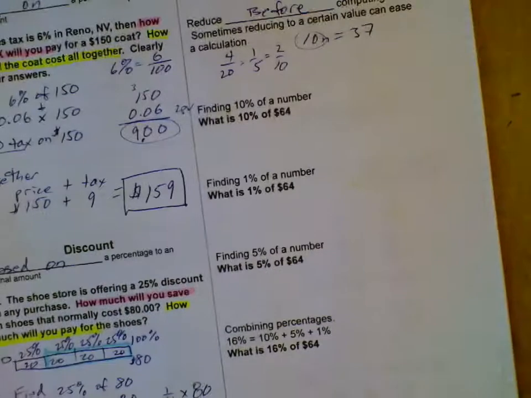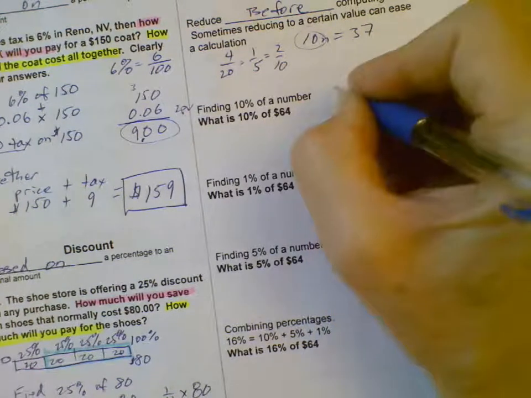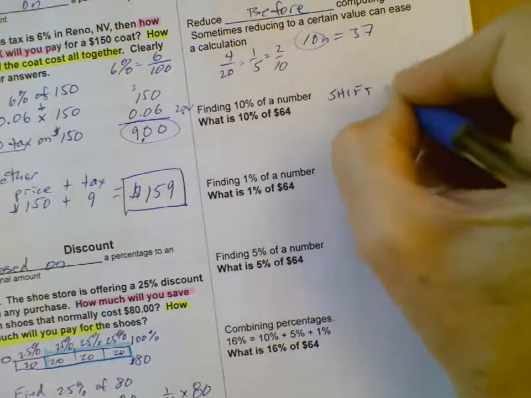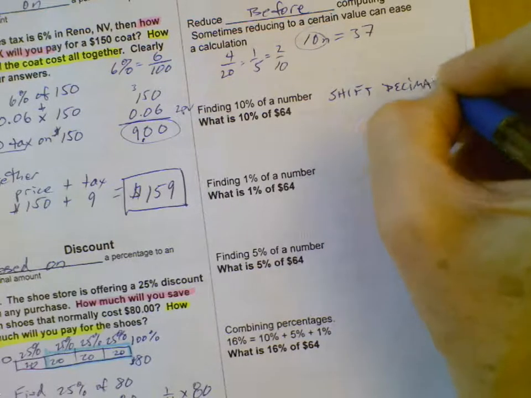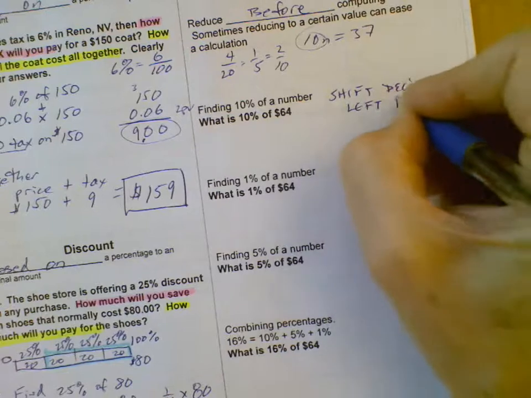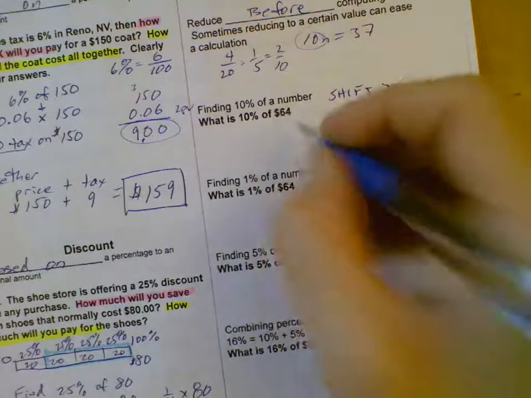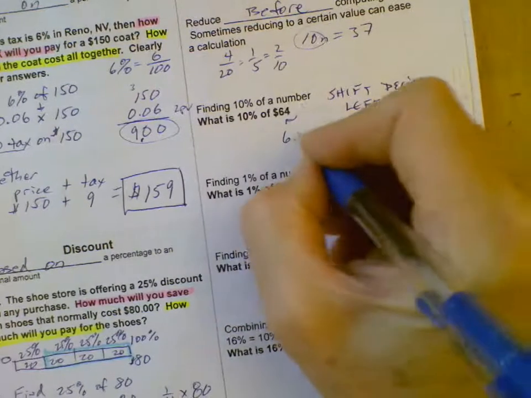Okay, some last minute things. Finding 10% of a number: shift the decimal left one place. So what is 10% of 64? We'll do it once. $6.40.